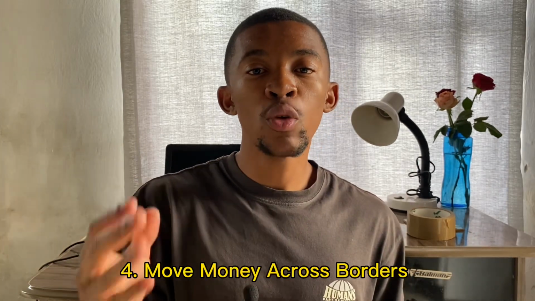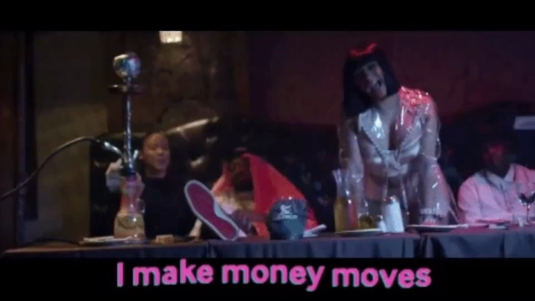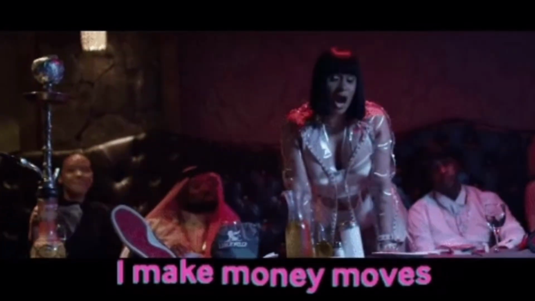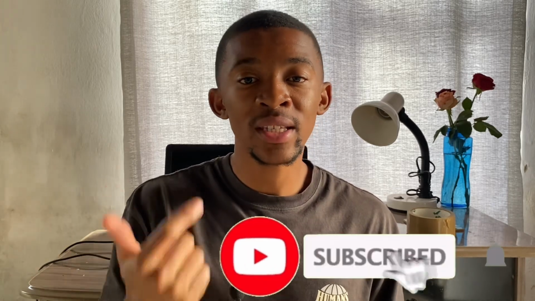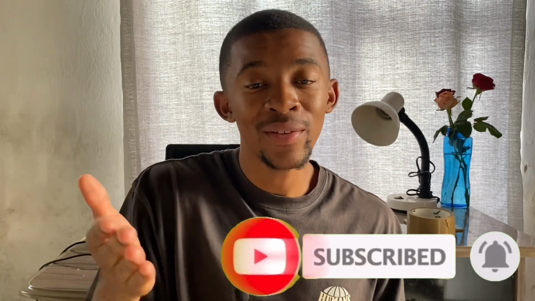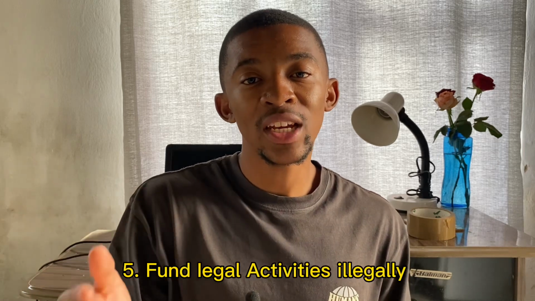And number 4 is to move money across borders. Money laundering can be used as a way to move funds across national borders without attracting the attention of customs or law enforcement. This can be done through wire transfers, cash smuggling, or by using intermediaries or front companies to move the funds. And the last reason is to fund legal activities with illegally obtained funds.